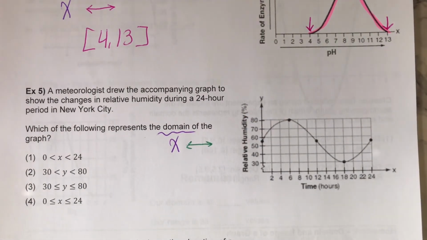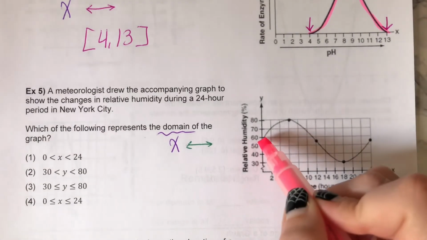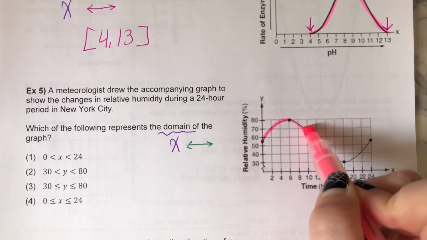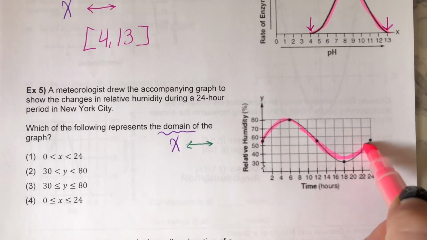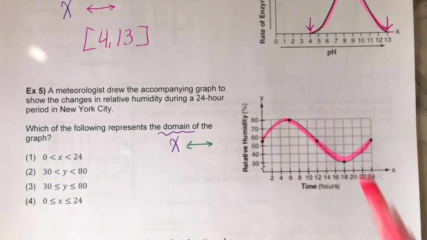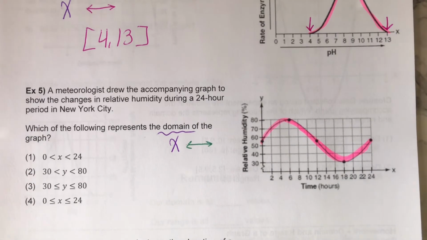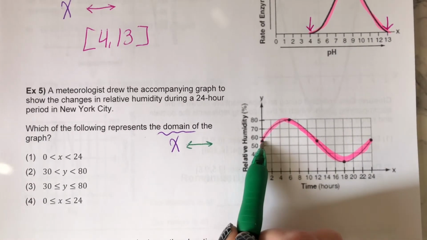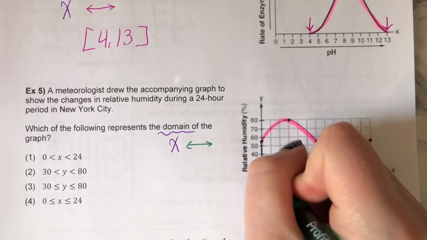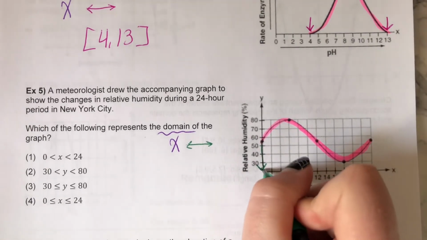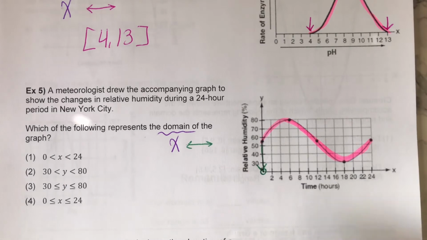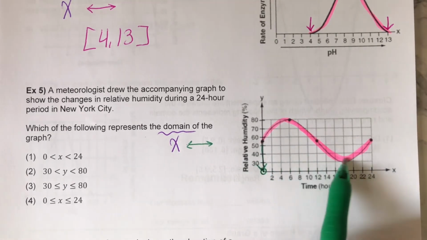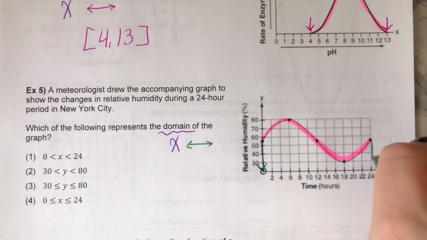If the highlighting technique is helpful, I'm just going to do that again for number 5. So this is the graph that they gave me. I'm going to highlight that out. This is the only place that I should be looking as I'm answering this question. So if I want to look at the domain, I want to look on this graph, what's the value that's plotted all the way to the left, which is going to be down here, and what is the value that is plotted all the way to the right, which is over here.